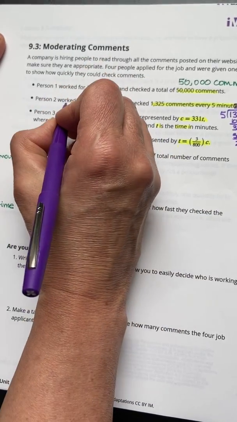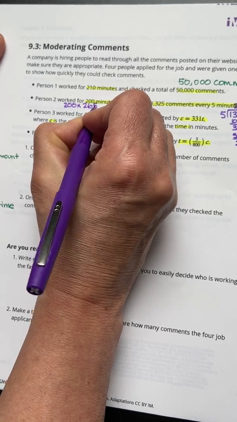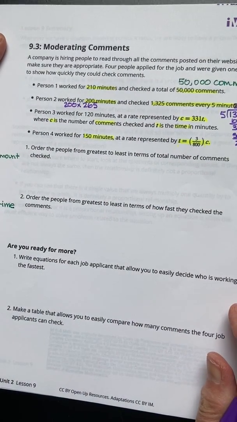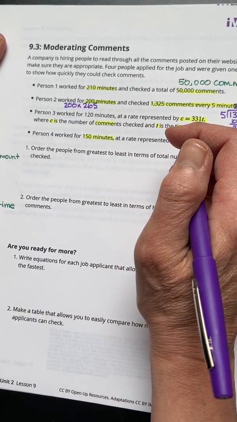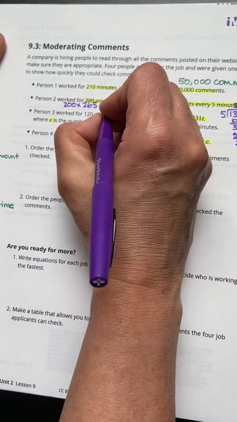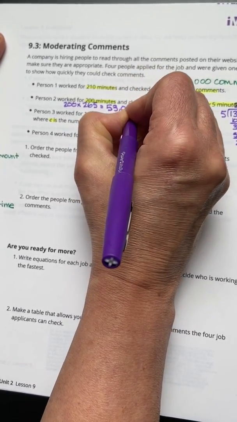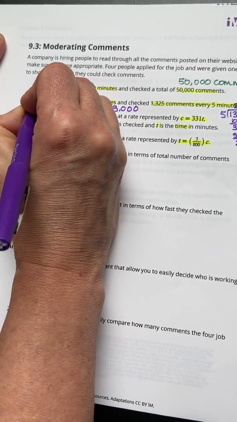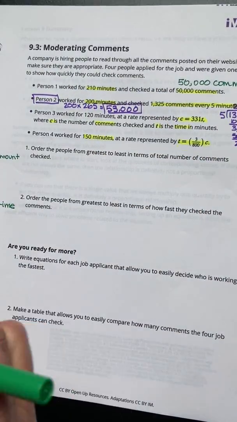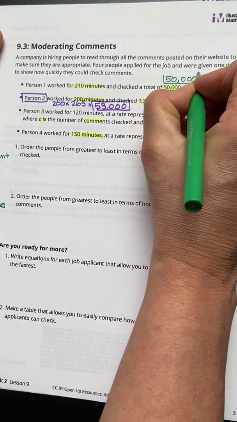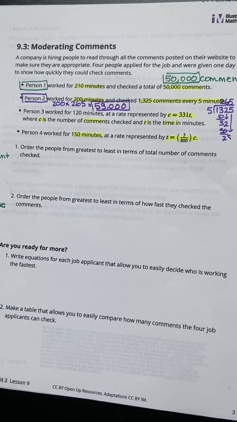So I'm going to do 200 times 265. What I'm really going to do is 265 times 2 and add 2 zeros. So if I do 265 times 2, I get 53,000. So that's person 2. He did 53,000. He already did more than person 1. And they're not asking about how much time, they're just asking how many they did in that period.